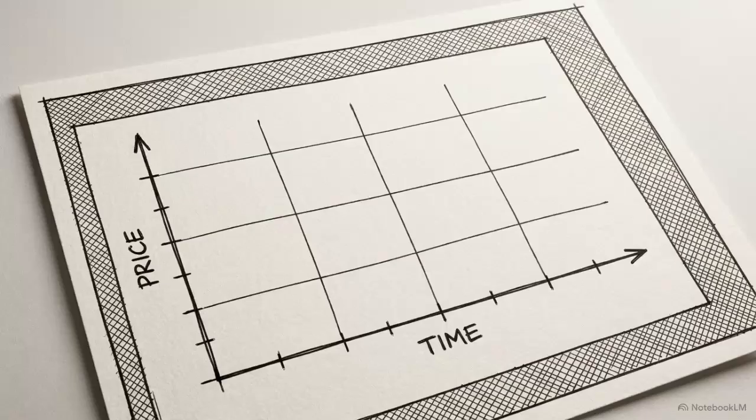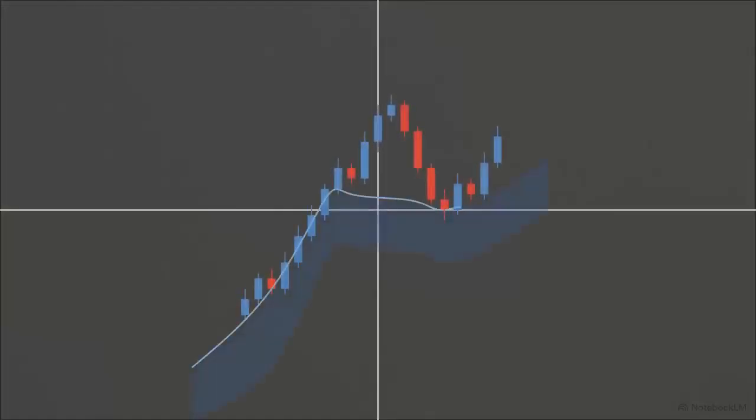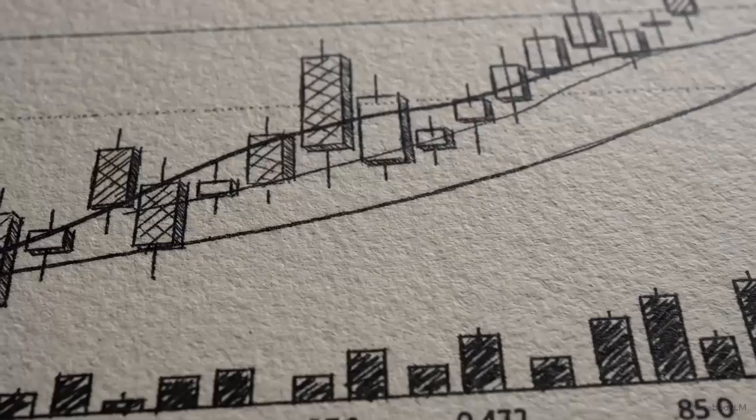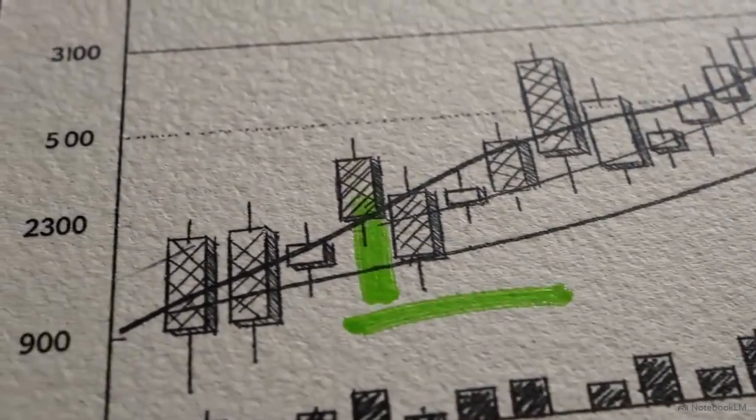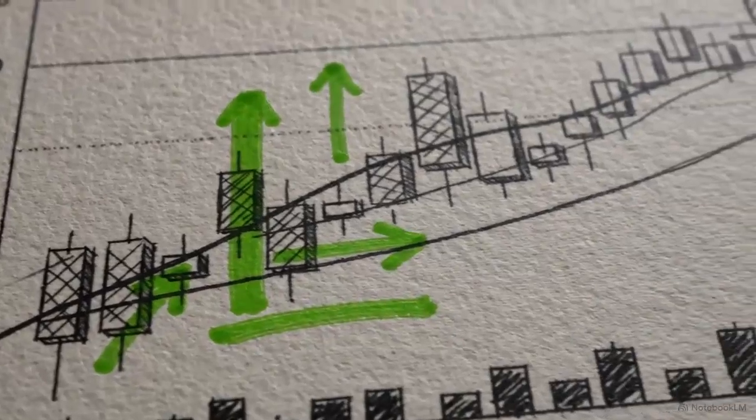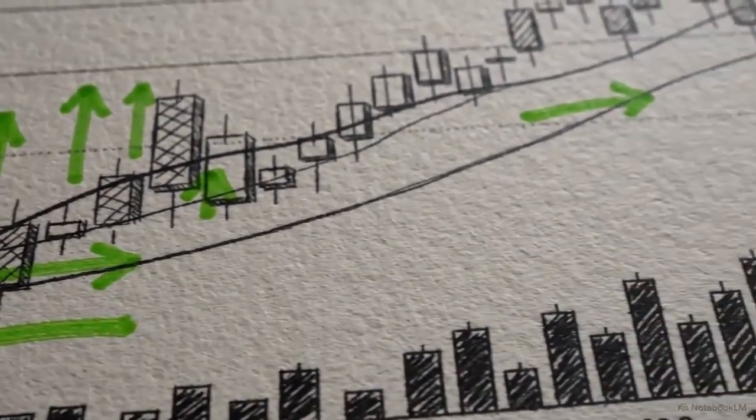Go ahead and open your preferred charting platform. We're going to layer these tools onto a chart step by step so you can see exactly how they interact. Moving from single indicator guessing to a layered mechanical system gives you a verifiable edge in these noisy markets.